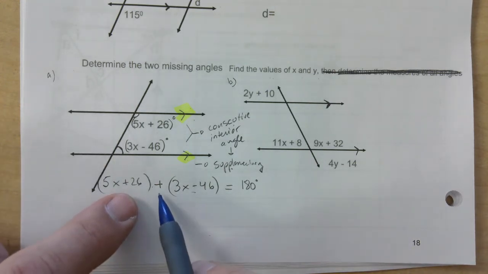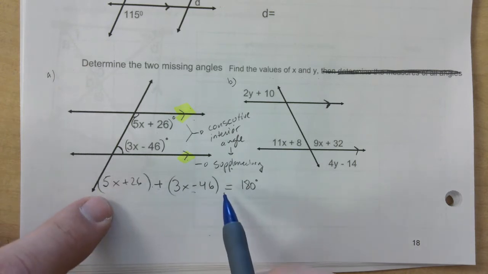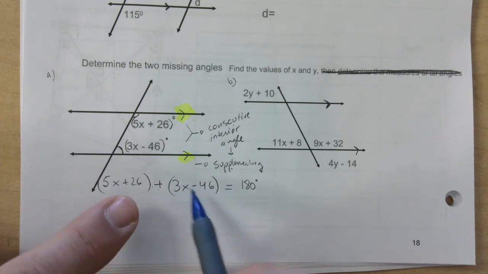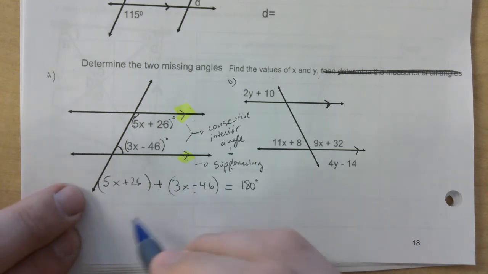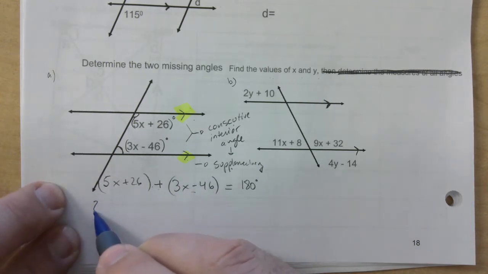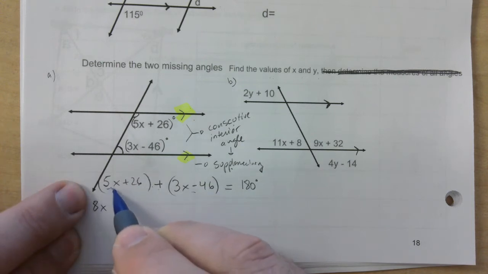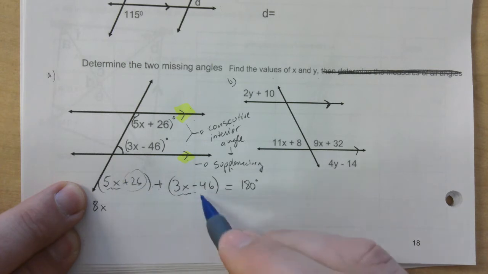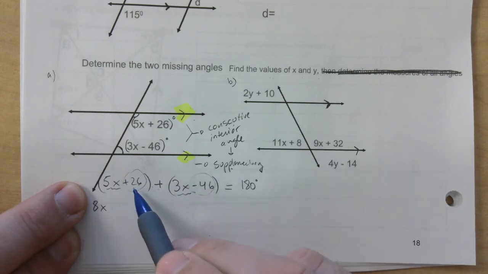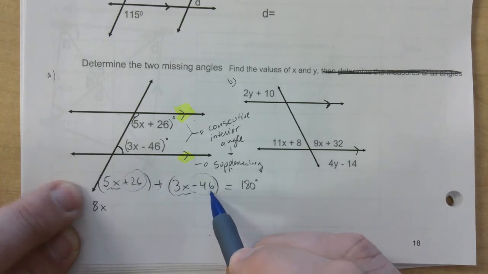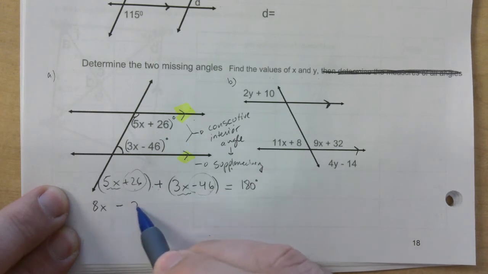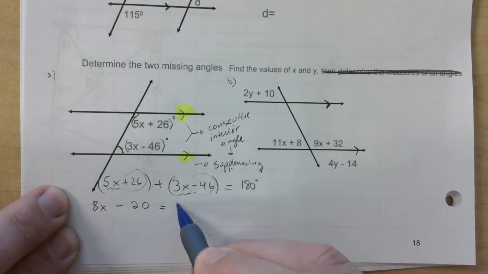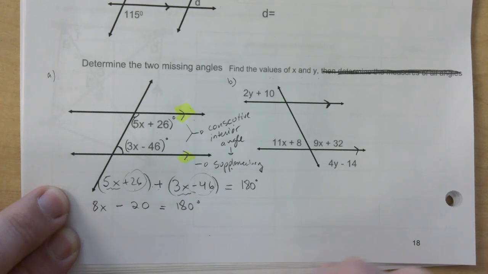And really, because there's no negative sign in front of any of the brackets, you can just get rid of the brackets. There's no multiplication happening in front of them or anything. So it's just 8x, right? The x's are here, and then we combine these two, 20 plus 26 minus 46, that's negative 20, is equal to 180 degrees.